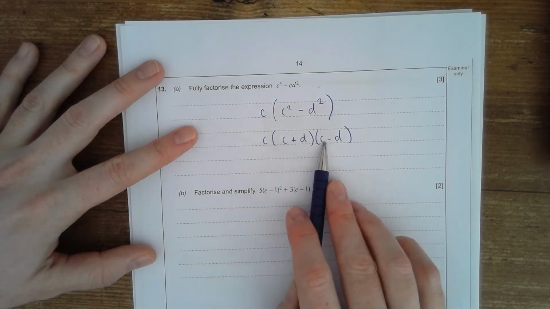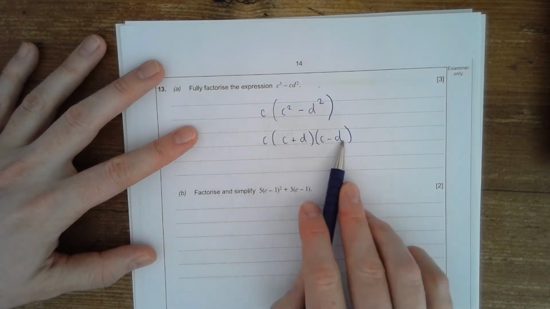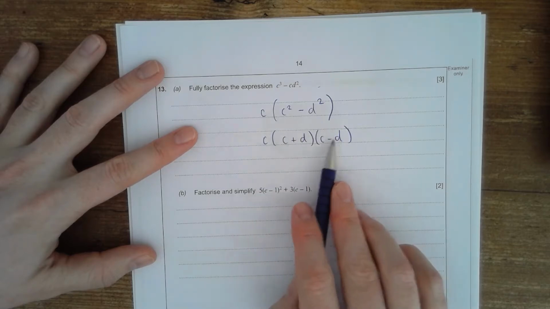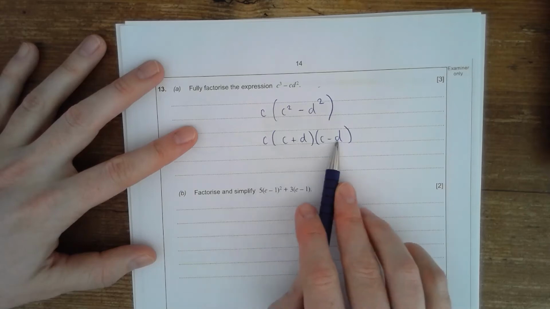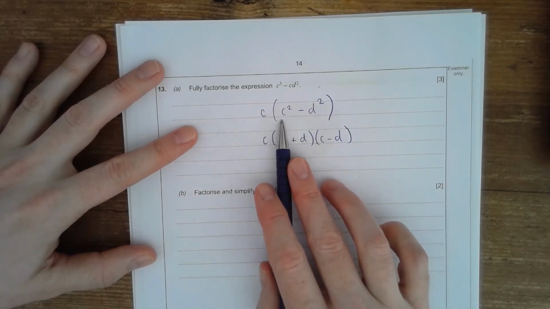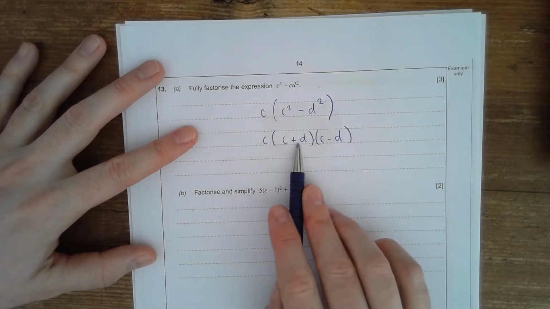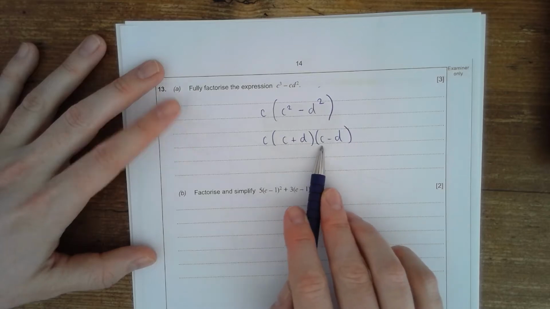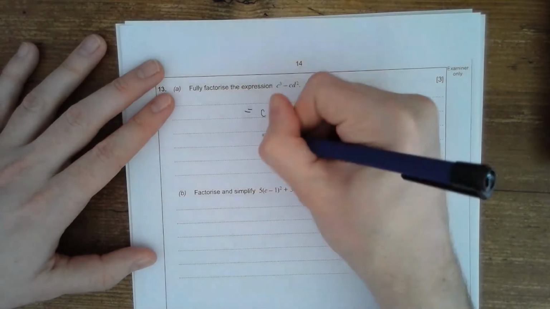So if I did C times C, I get C squared. I get a minus CD, then a plus CD, then a minus D squared. Okay, so anything that's a square number, take away another square number, can be expressed as the difference of 2 squares. So that's what they're expecting to see.